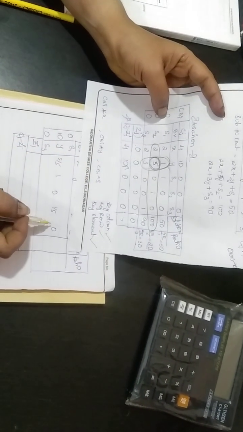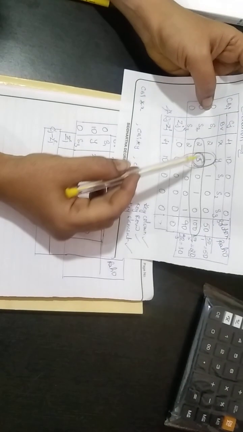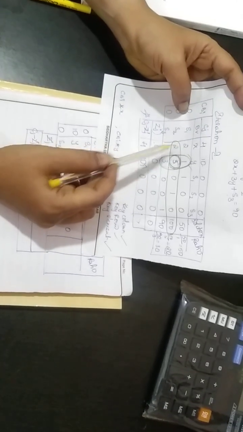So that's how I got my values. But when it comes to finding the above and the below, there is a formula we are supposed to follow.